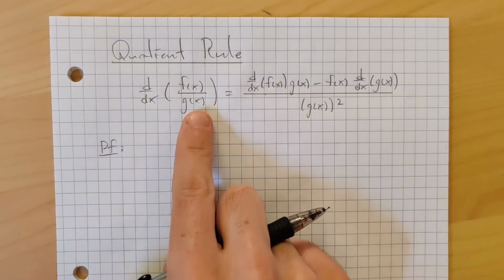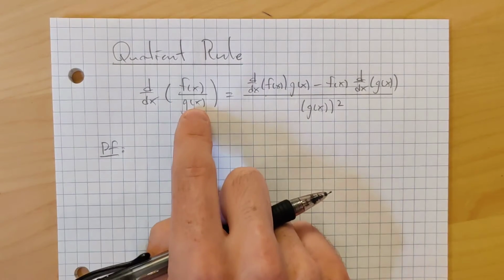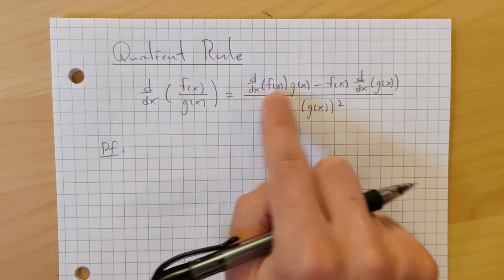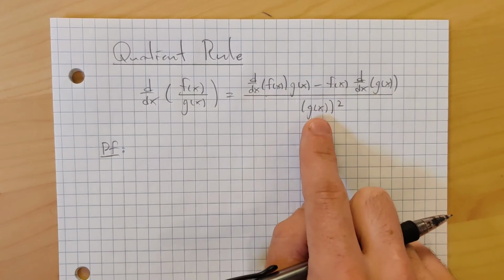So the quotient rule says the derivative of the quotient f of x over g of x is the derivative of f times g minus f times the derivative of g, over g of x squared.